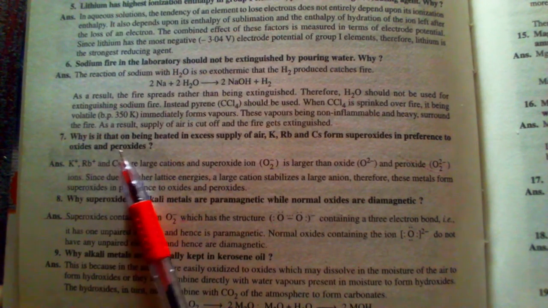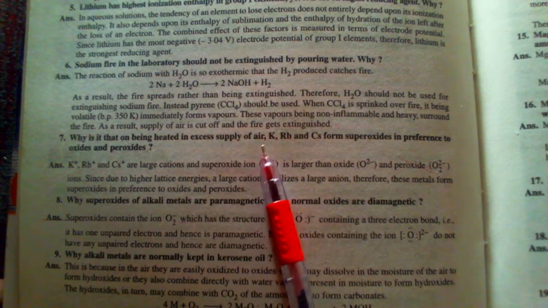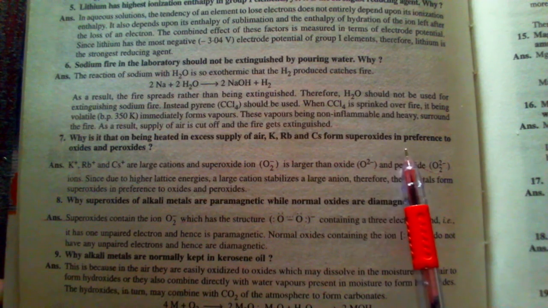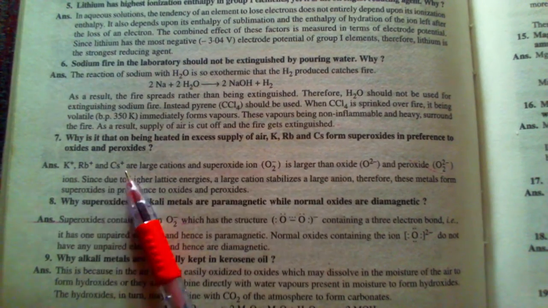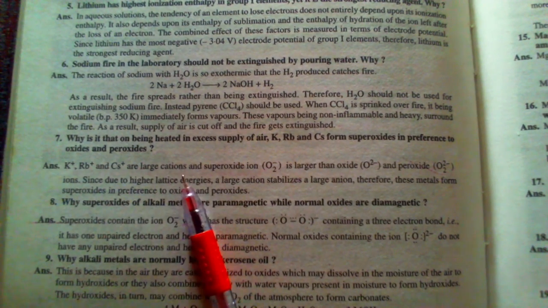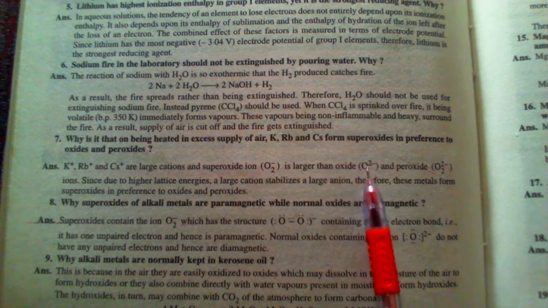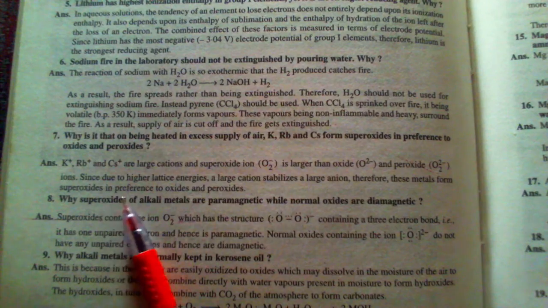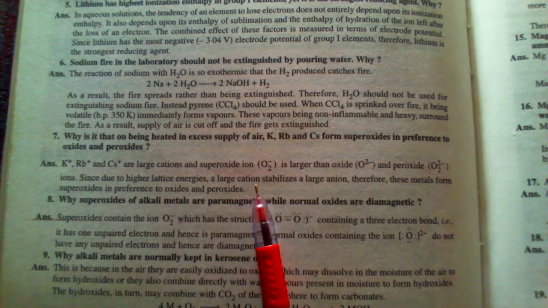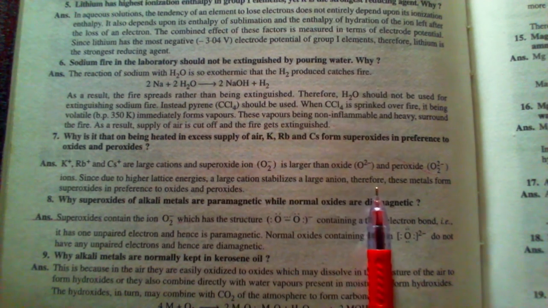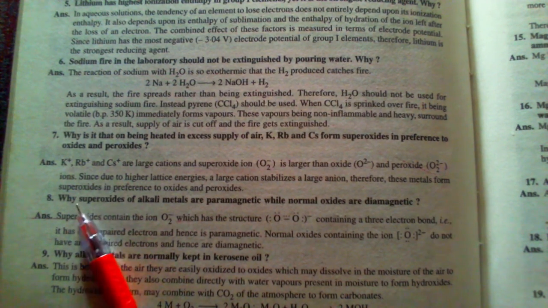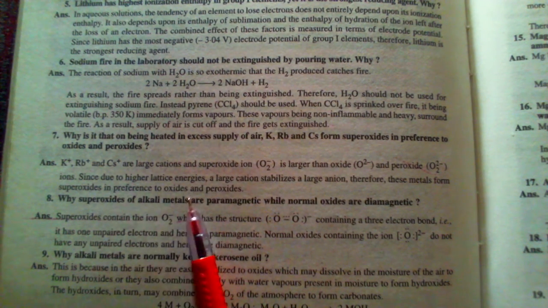Why is it that on being heated in excess supply of air, K, Rb and Cs form superoxide in preference to oxides and peroxides? K+, Rb+ and Cs+ are large cations, and superoxide ion O2− is larger than oxide O2− and peroxide O2 2− ions. Since due to higher lattice energy, a large cation stabilizes a large anion, therefore these metals form superoxides in preference to oxides and peroxides.